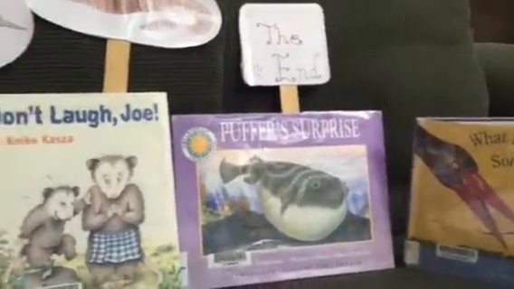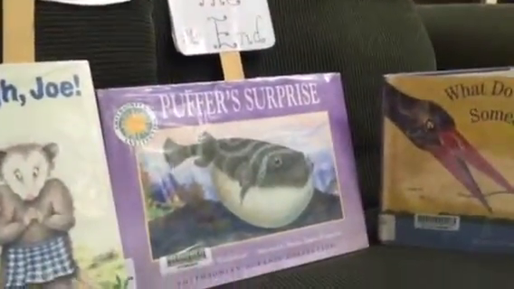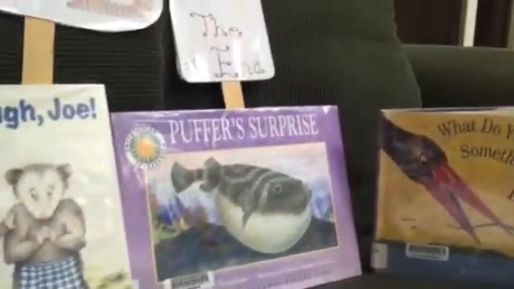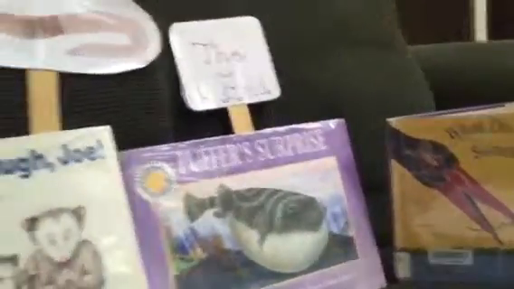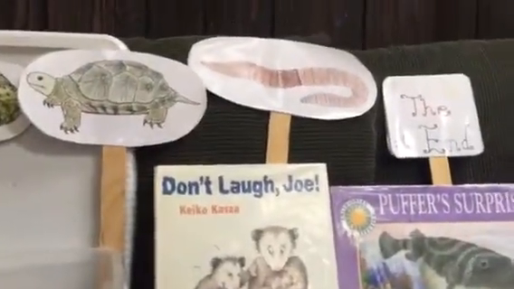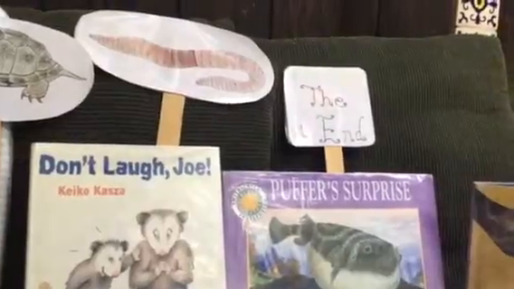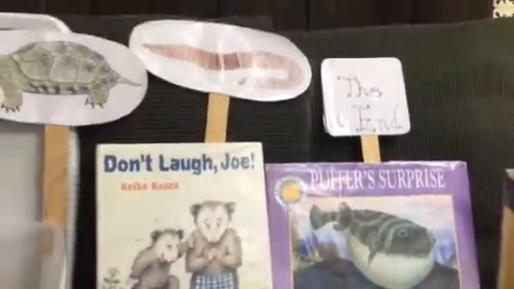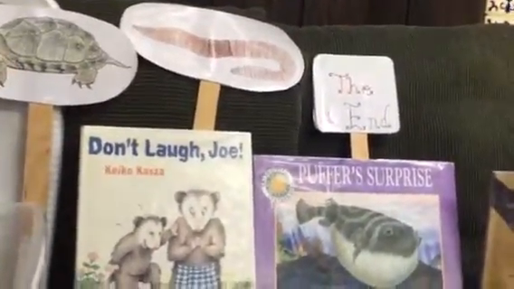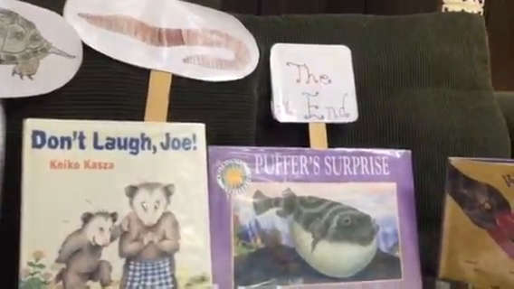And then for the conclusion, there are a couple of different choices. If you don't use the slideshow or the puppet show in the beginning, you could do that. You could also read one of these books. You could also have students share their 3D defense creations that they make in Center 5. Or you can do the Adapt and Survive Coyote's Choice.